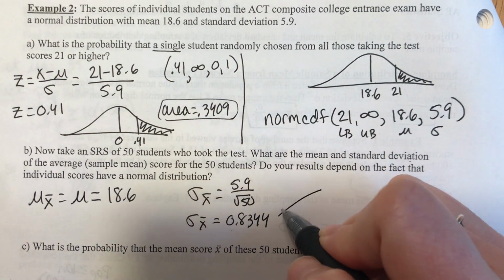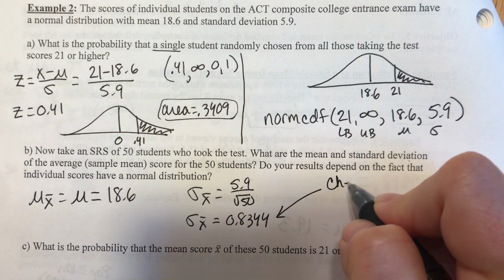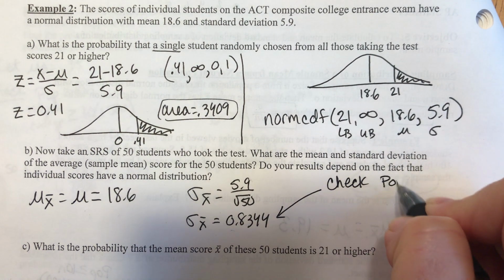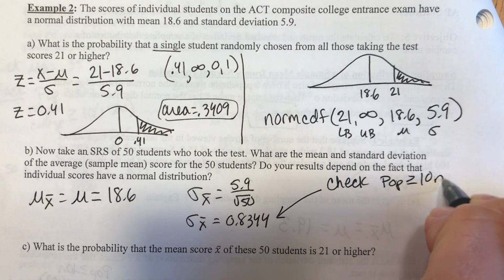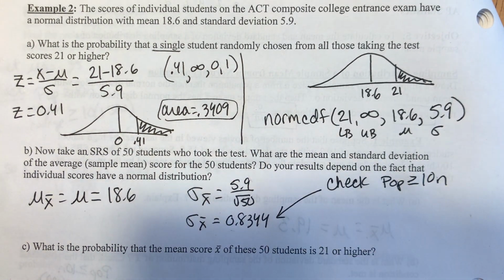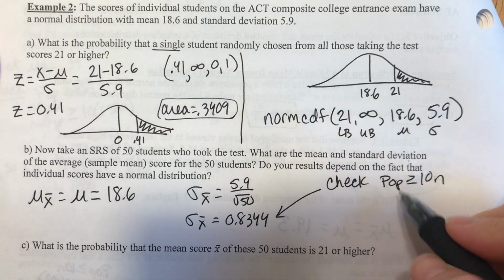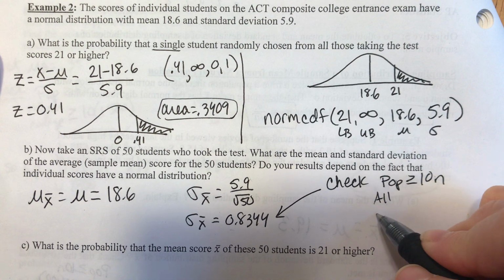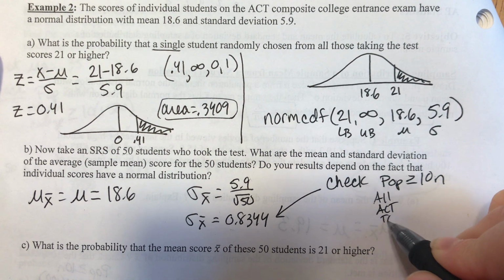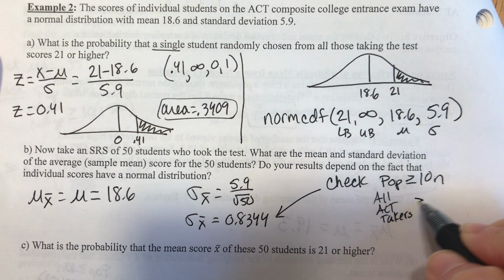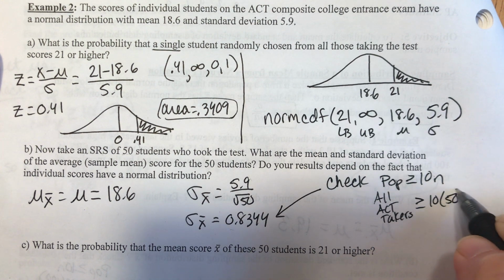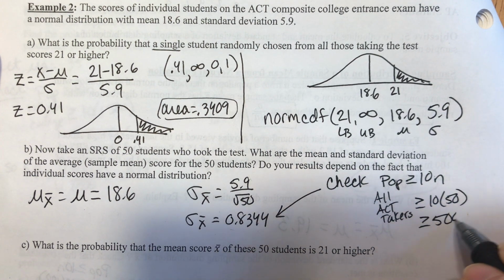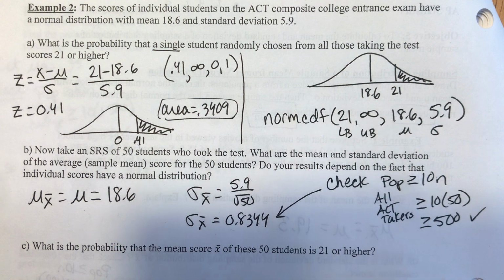Remember, what do you have to check in order to use that? You have to check, is your population at least 10 times your sample size? Which, yes, absolutely. Our population of all ACT takers is at least 10 times 50. Yes, of course, there are more than 500 kids who take the ACT test.